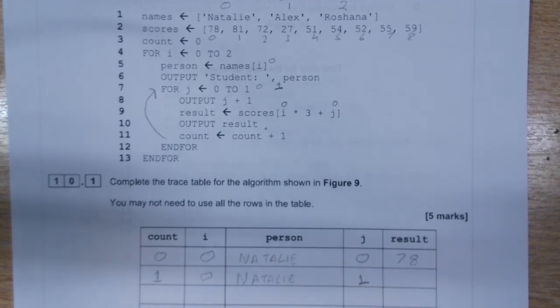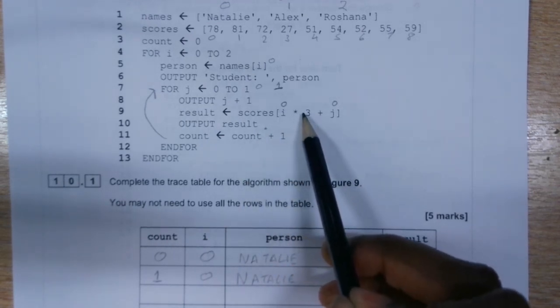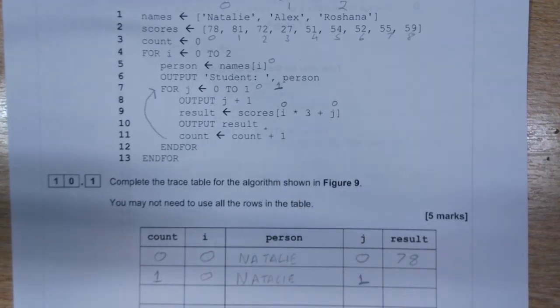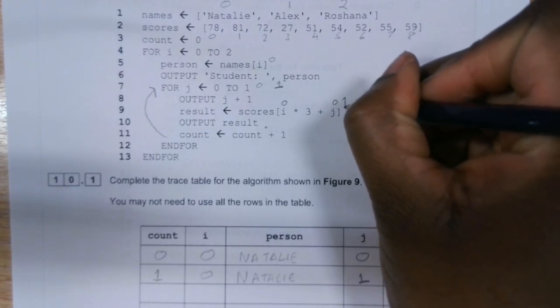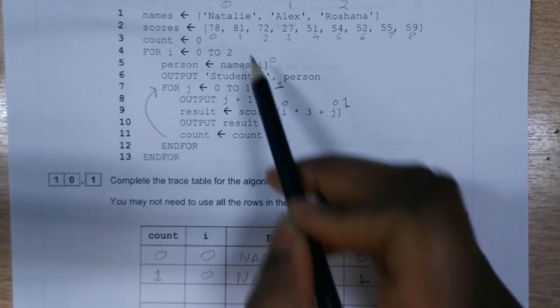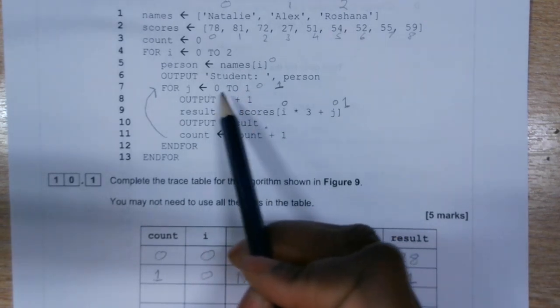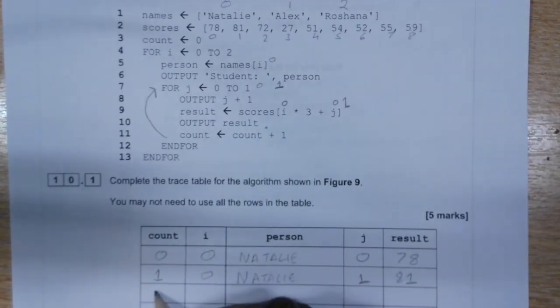So result is scores 0 times 3, but remember the value of J has now changed, so J now becomes 1. So 0 times 3 plus 1. So we look for scores 1, and that gives us 81. So now this for loop is completed. The count value has gone up to 2.